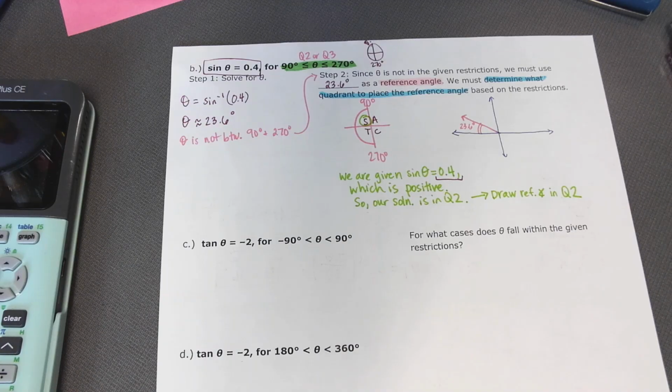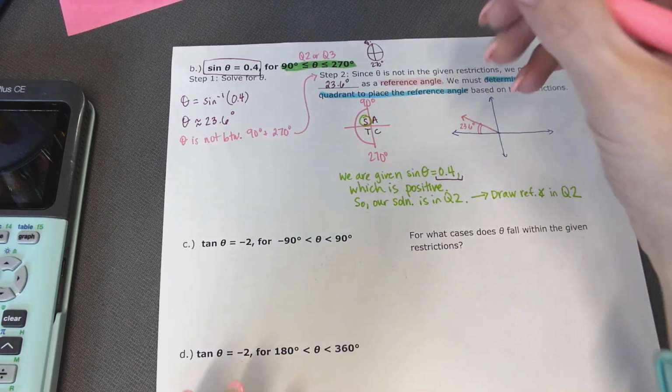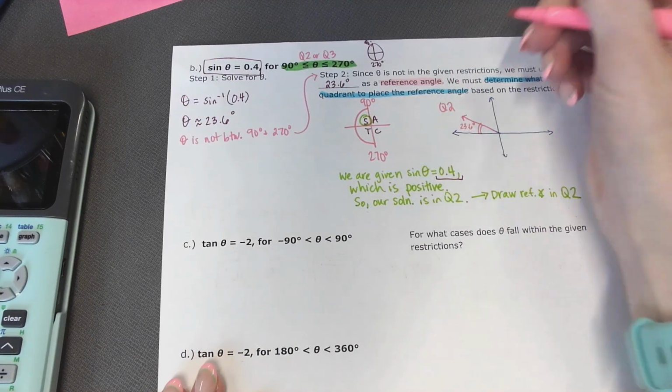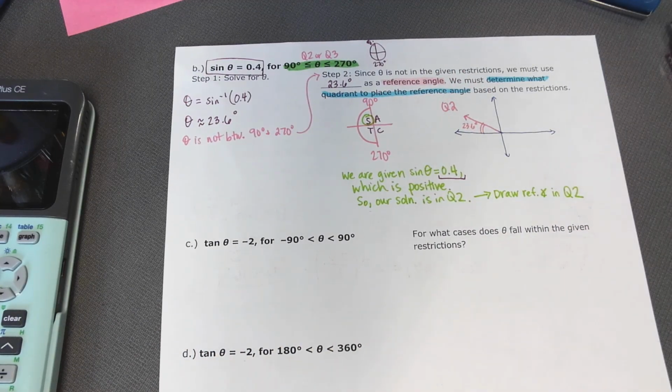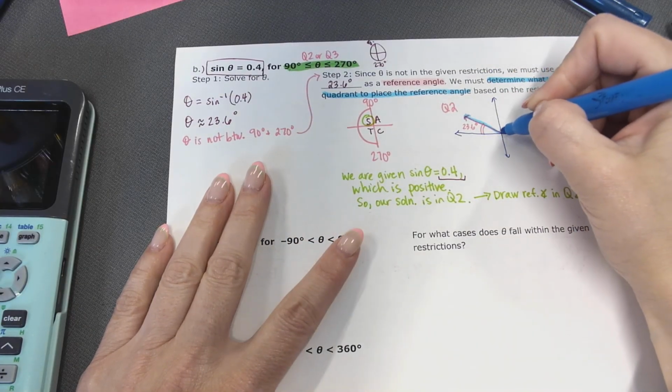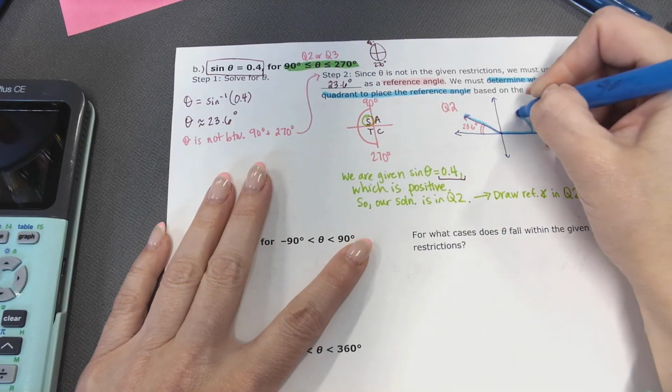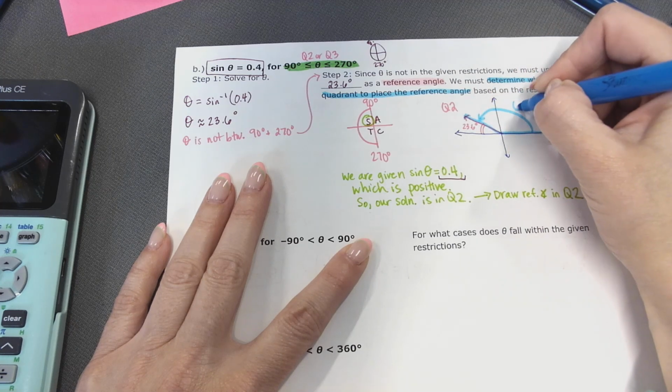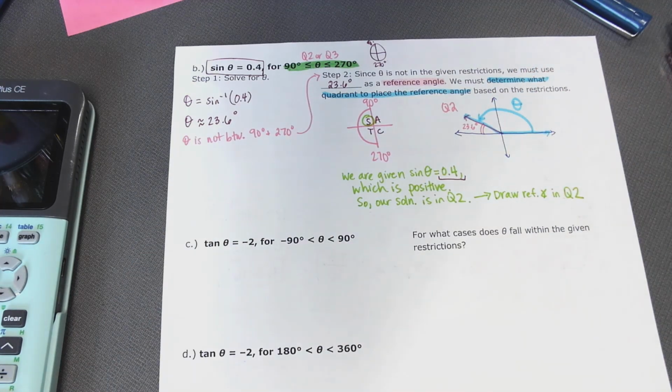Okay, so once you know what quadrant it's in, you're going to draw the reference angle in quadrant 2. What you have to figure out is the value of theta that starts at the initial side and ends where your reference angle is. So what you have to figure out is this angle. Do we have any ideas on how we can find out what that value of theta is?